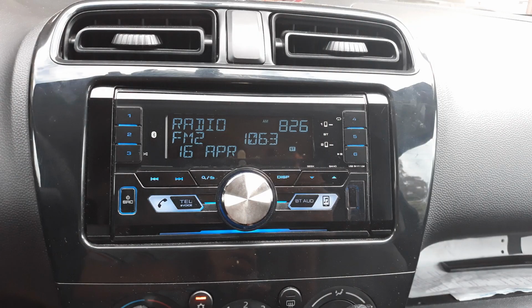If you have a different model, you may still try watching this, especially if you have a KENWOOD stereo, because most of the time they have the same functionality. Maybe there are some features that were added to the latest model of the stereo, but I think mostly it's all the same. Alright, so let's start. This is how my stereo looks.